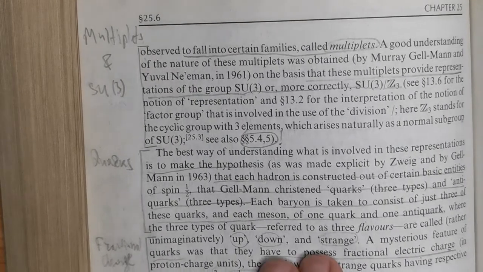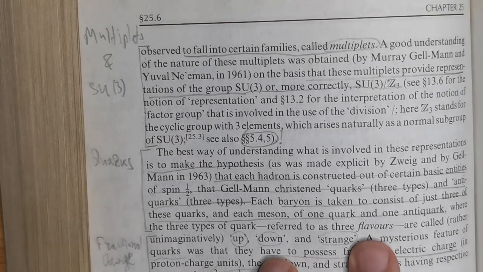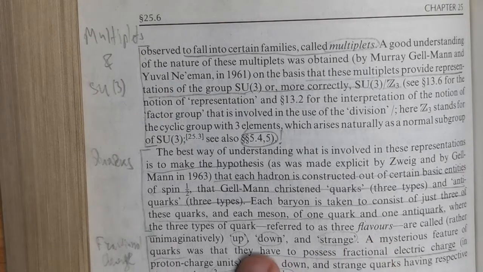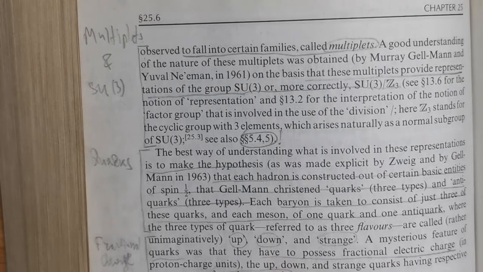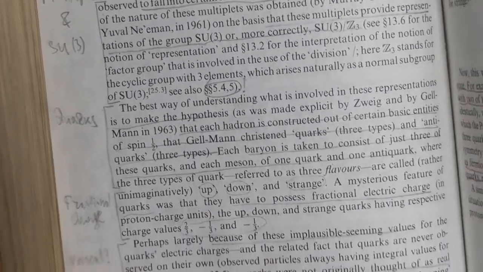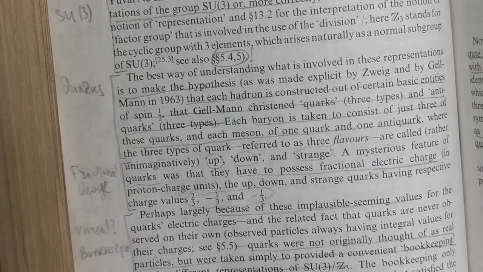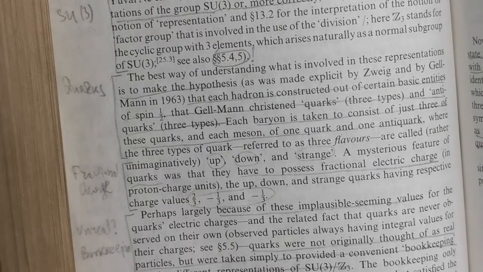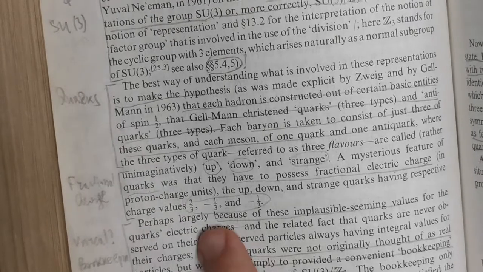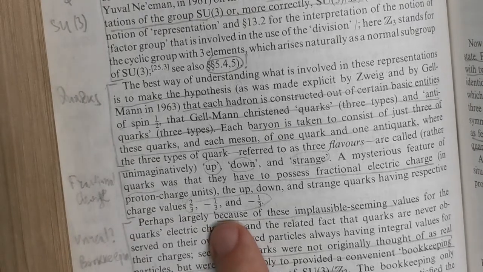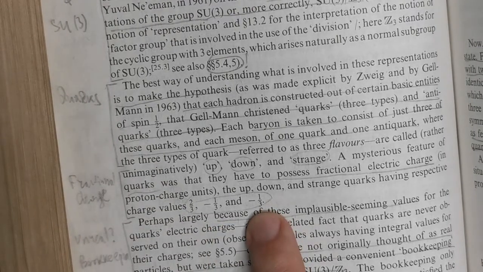They had three so-called flavors of quarks, which were called up, down, and strange. A mysterious feature of those quarks was that they have to possess fractional electric charge. In proton charge units, they should be 2/3, -1/3, and -1/3 respectively.